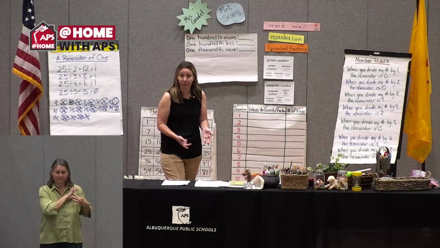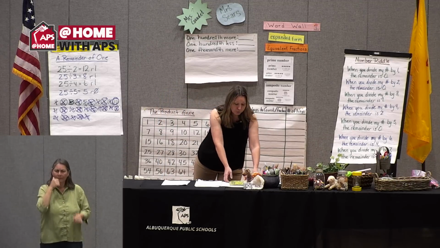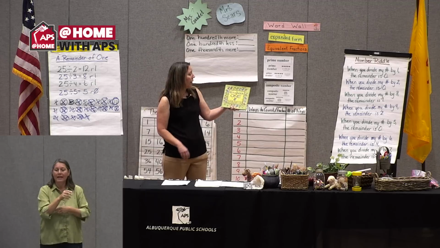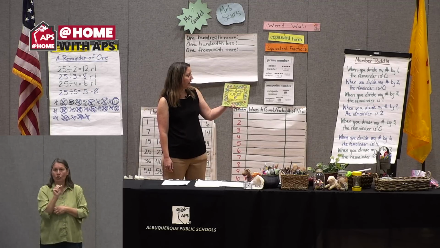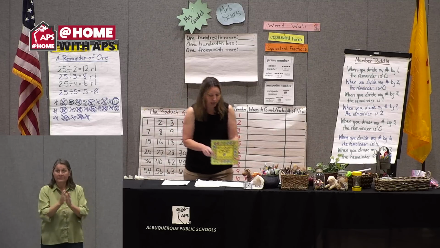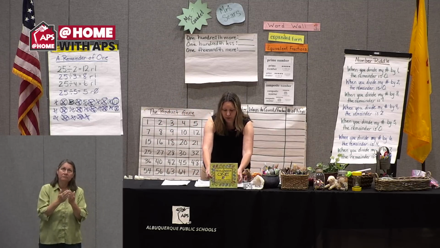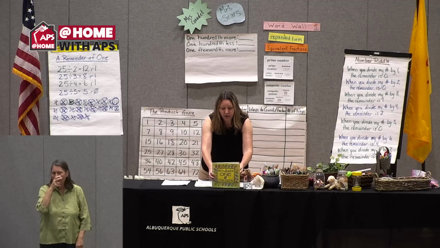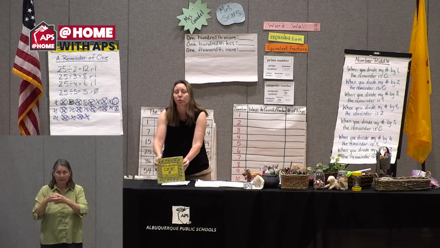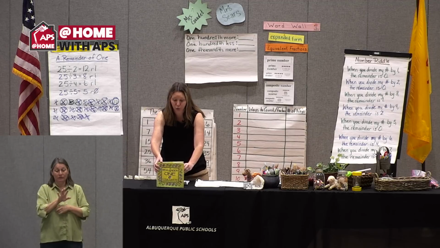So we're going to start today on what we finished up last time. At the very end last week, we were reading a book called A Remainder of One by Eleanor J. Prince and illustrated by Bonnie McCain. It was about some bugs trying to divide themselves up, 25 bugs, into equal rows.